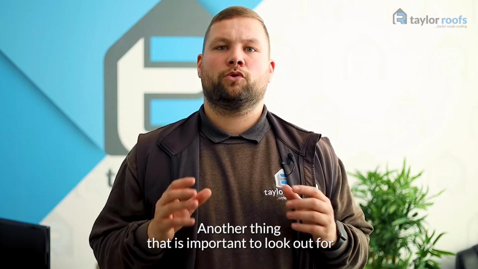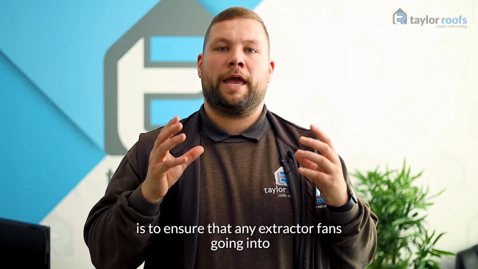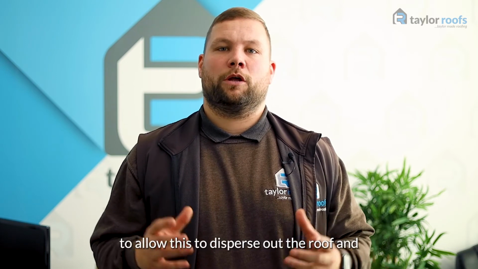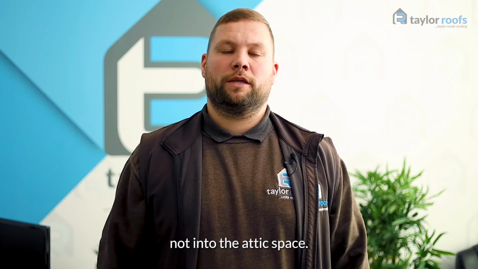Another thing that is important to look out for is to ensure that any extractor fans going into the attic space are properly connected to a vent to allow this to disperse out the roof and not into the attic space.